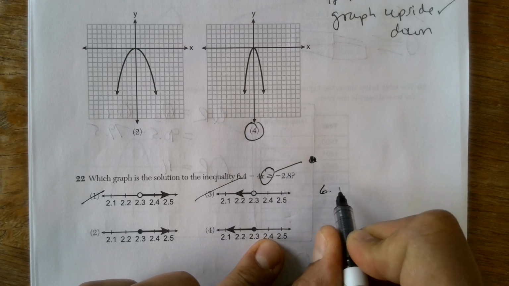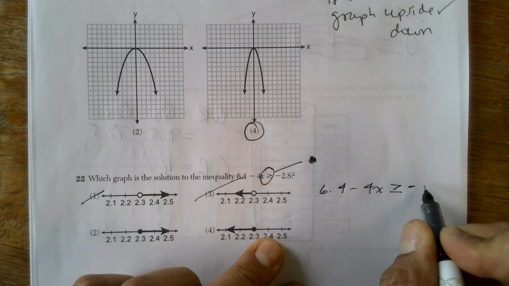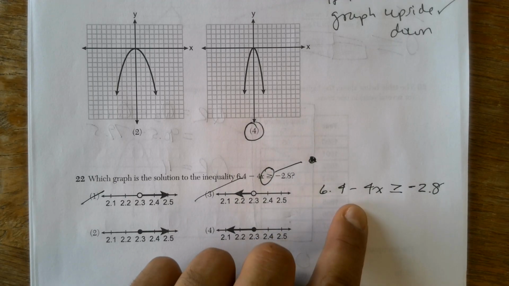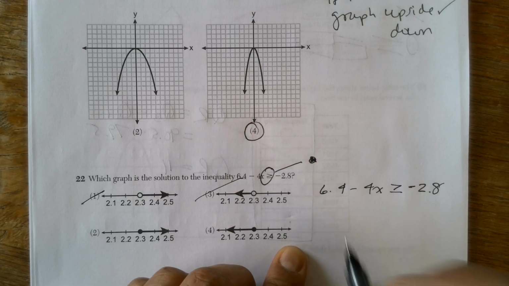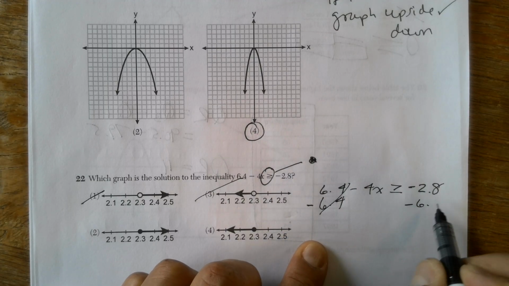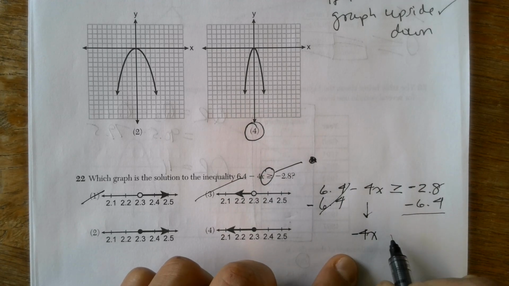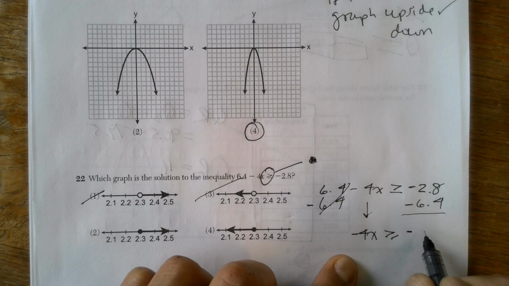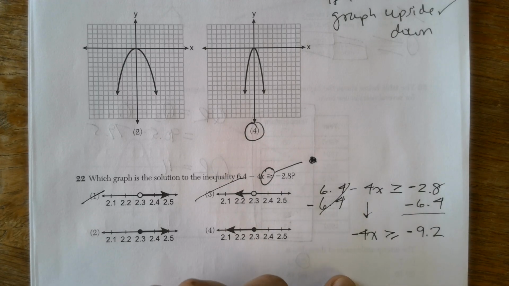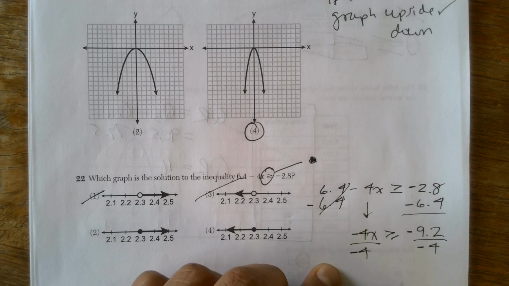So we have 6.4 minus 4x is greater than or equal to a negative 2.8. So we're going to keep this negative right here. Right now we're going to move the 6.4. So we're going to get rid of negatives or positive by subtracting 6.4 on both sides. Okay. That brings us down to a negative 4x is greater than or equal to negative 9.2. Now we need to divide by negative 4, and when we divide or multiply by a negative with an inequality, our sign will flip. So we have x is less than or equal to.